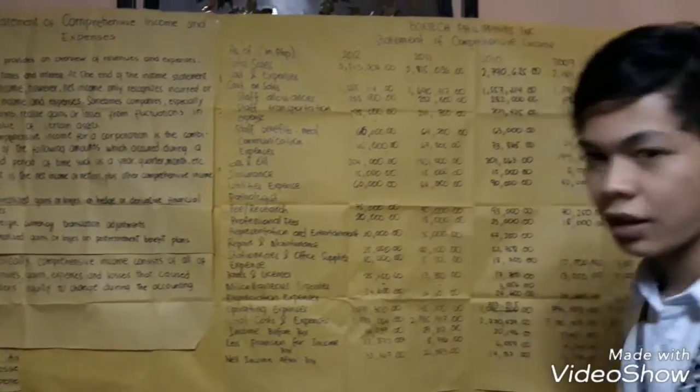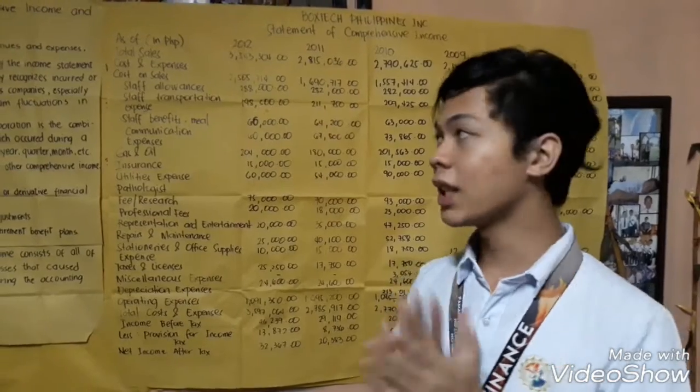Now, let's see here the statement of comprehensive income of Boxtex Philippines. Before that, the components of the statement of comprehensive income include the revenue minus the cost of goods sold equals the gross profit, minus the operating expenses equals the operating income, plus investment income, minus interest and taxes equals the net profit or net income.